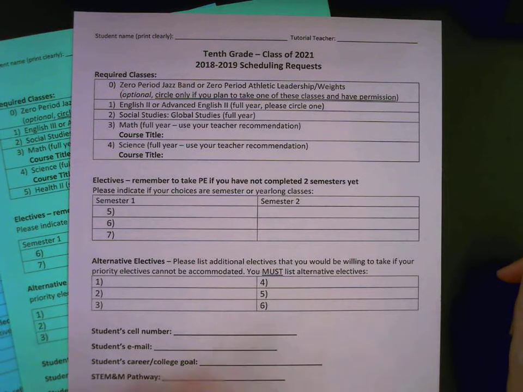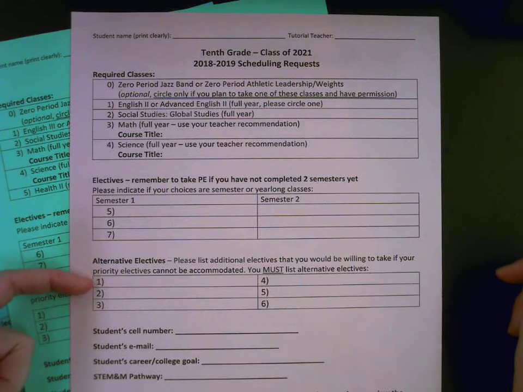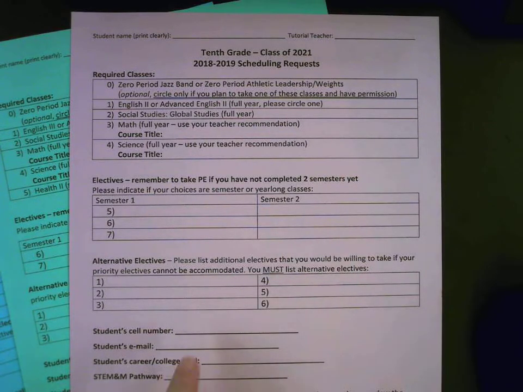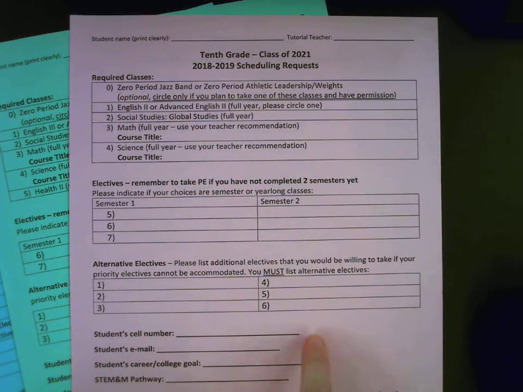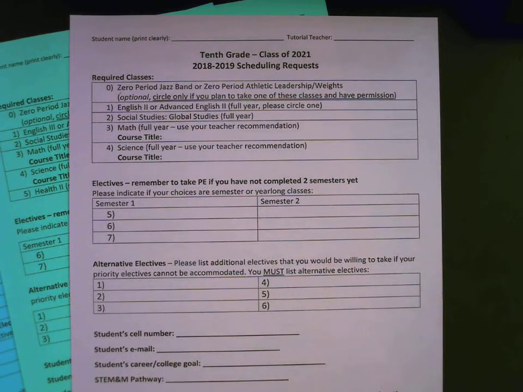Now, what I would recommend is write them in the order of number 1, what you would like the most, to number 6, maybe your last choice of your classes. So write in a few alternatives. I would recommend all 6, otherwise you might just end up with a random class in your schedule that you didn't pick because you chose not to write any alternatives.